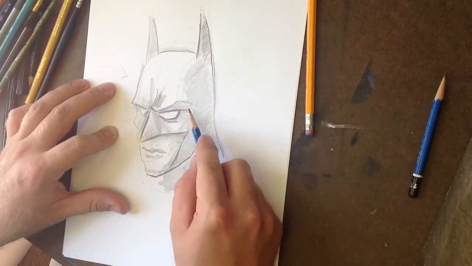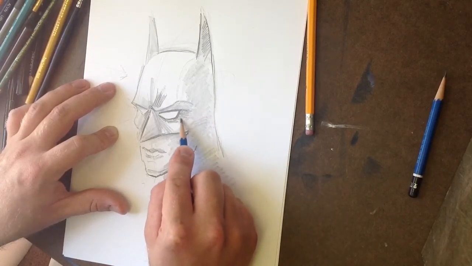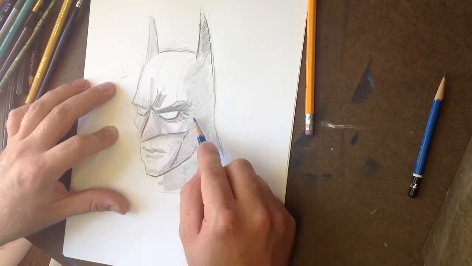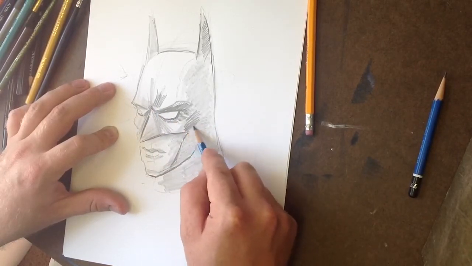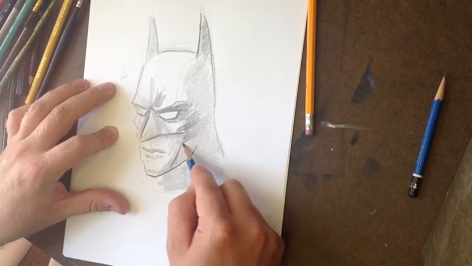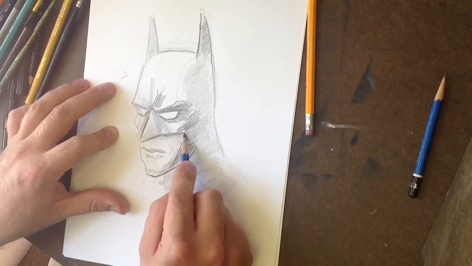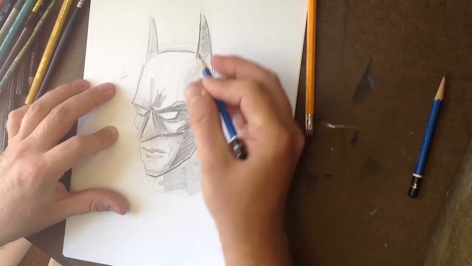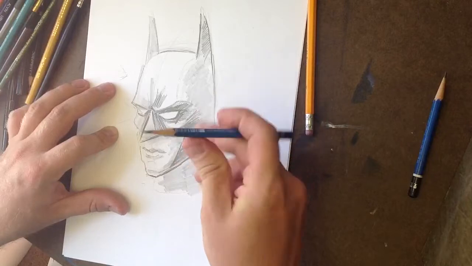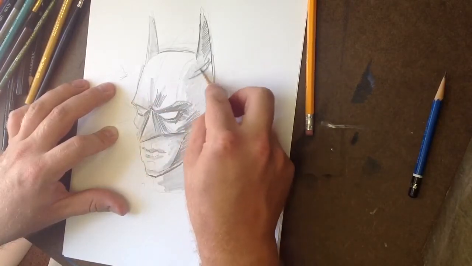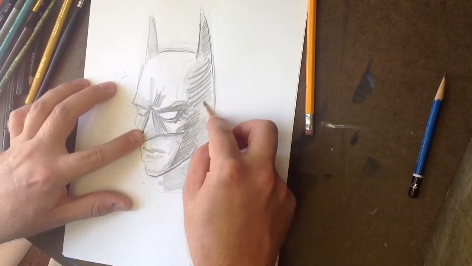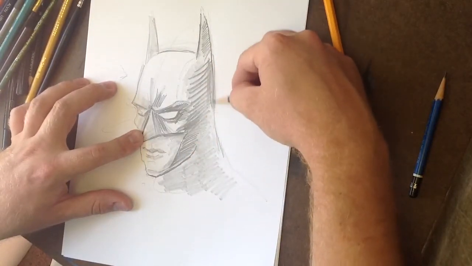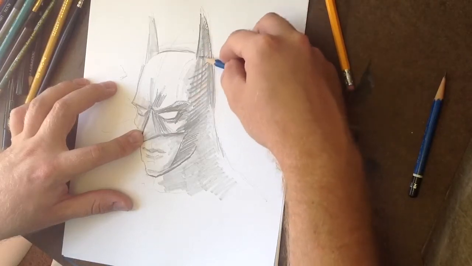What I'm doing are hatch marks, basically a series of lines, groupings of lines, and you kind of want to make your shadows or your hatch marks in the direction of the object you're drawing. So whenever I make a shadow, I imagine it's going around this object. I'm trying to reinforce that idea that this is three-dimensional.